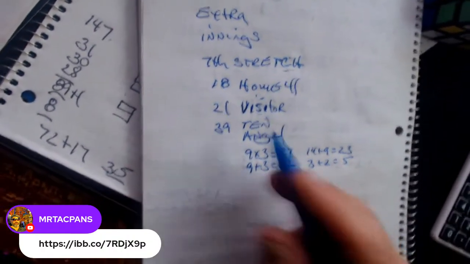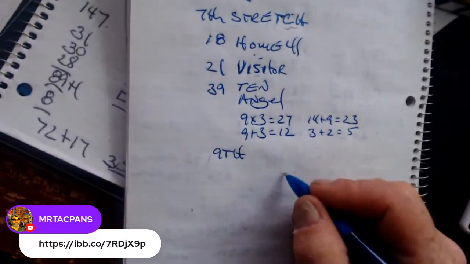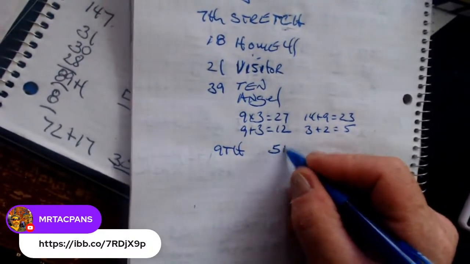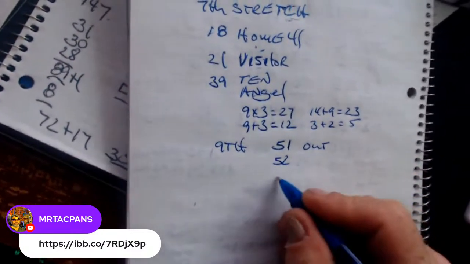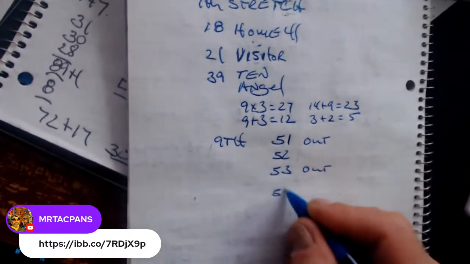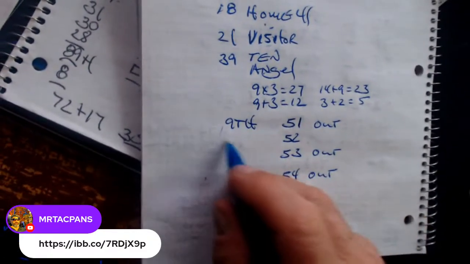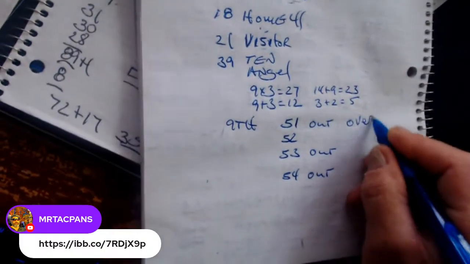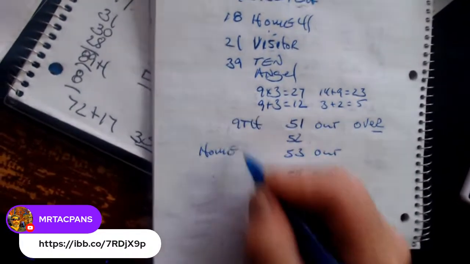Works out perfect. So when you get to the 9th inning, and the game ends in the 9th inning, what happens? There's 51 outs, 52 outs, 53 outs, 54 outs. What has happened? If there's 51 outs in a baseball game and the game is over, does anybody know what happens? That's right. The home team was leading.